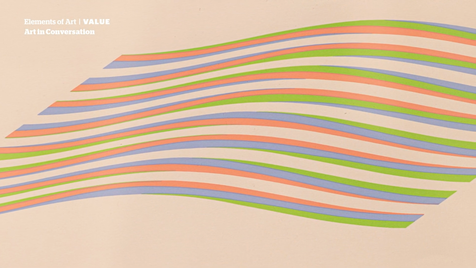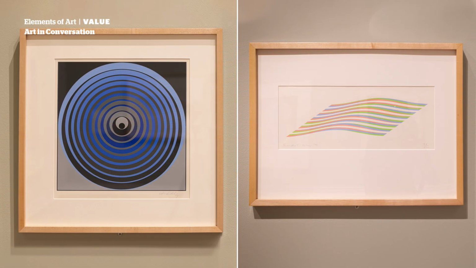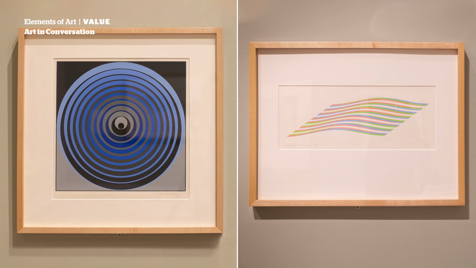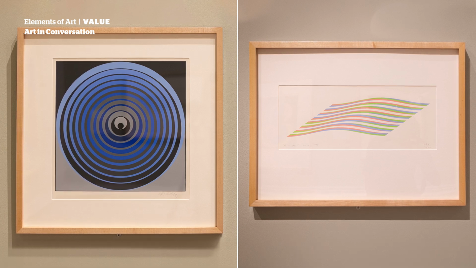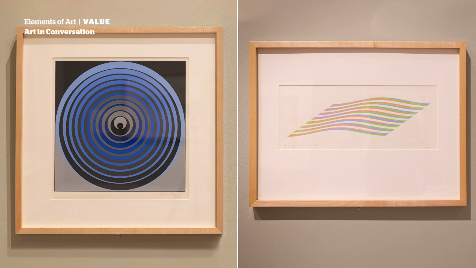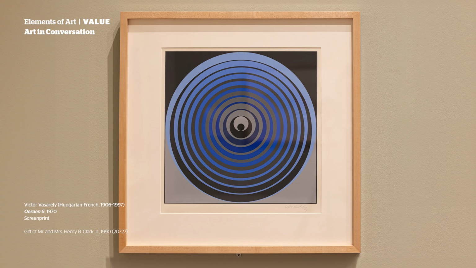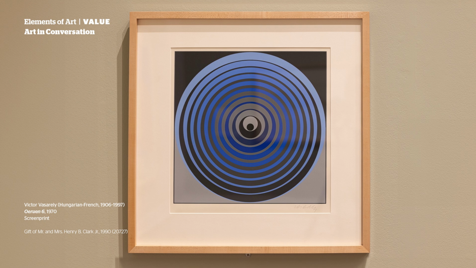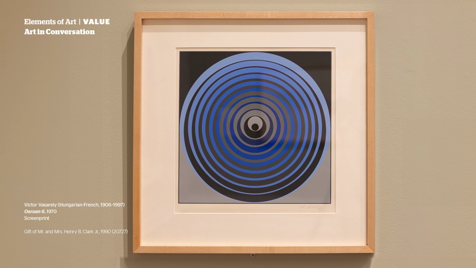Victor Vasarely and Bridget Riley are both artists connected with the op art movement, which is a mode of artistic expression interested in how the eye and brain process relationships between color, line, and shape. All these images are flat or two-dimensional, but the way these artists use value allows for the illusion or appearance of form, movement, or depth.